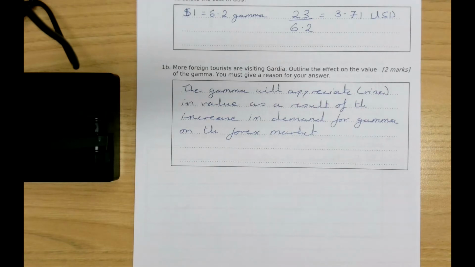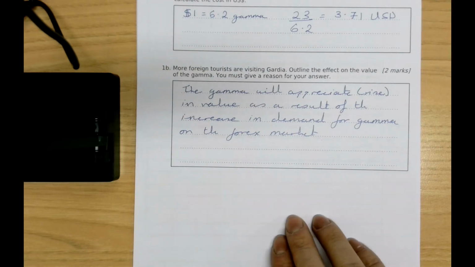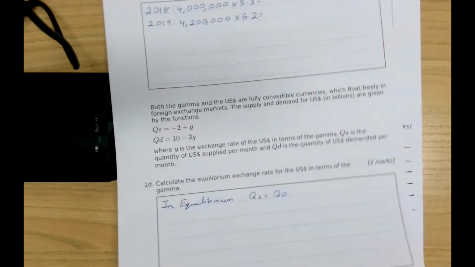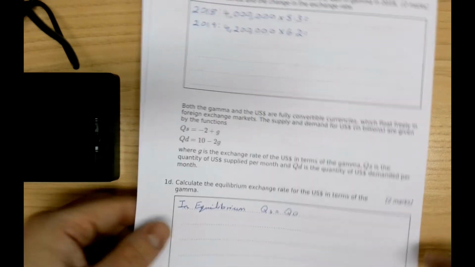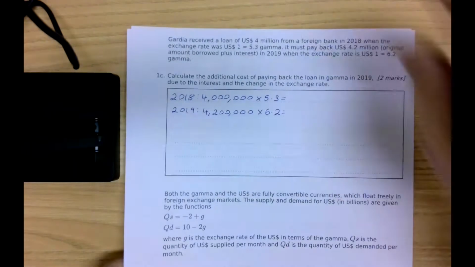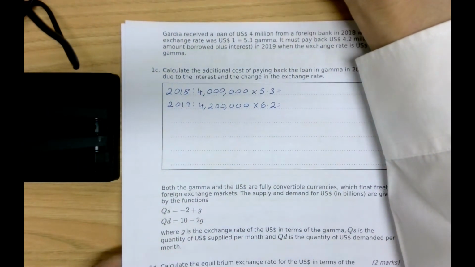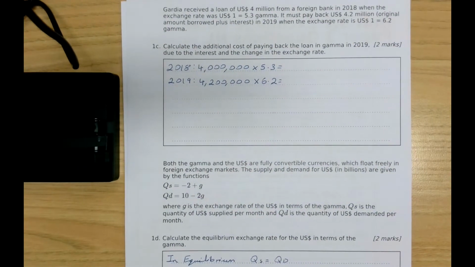So that is an increase in the demand, ceteris paribus, assuming other things are kept equal, and that increase in demand will cause the value of the currency to rise. Now just making sure that we're staying focused, and we are.